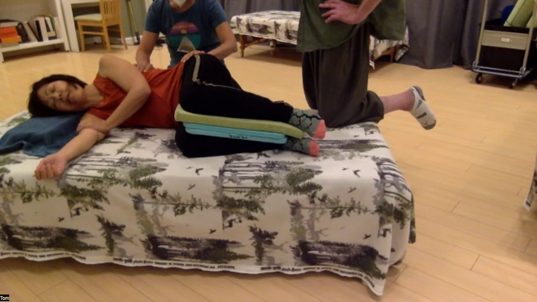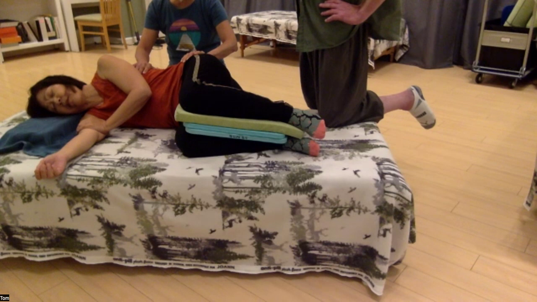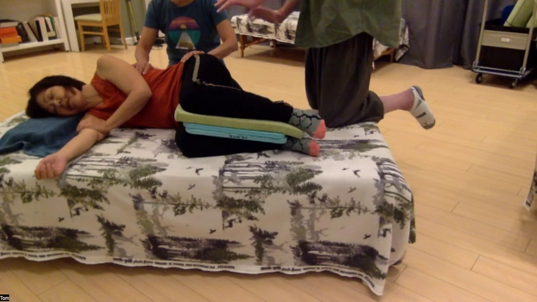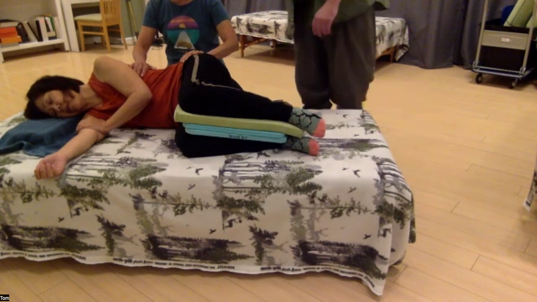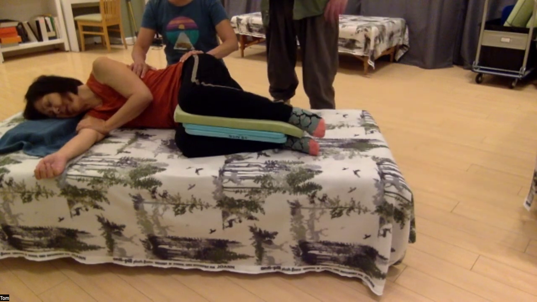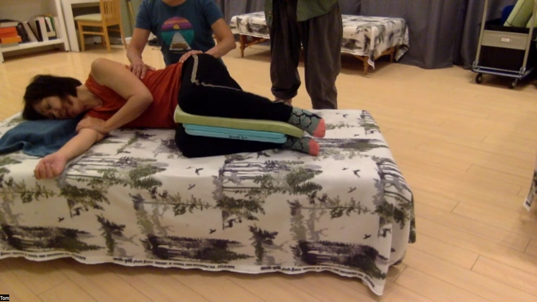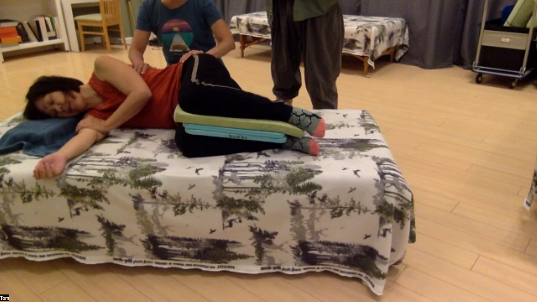And if it's hard to find, what you can do is just stop one part. Just keep this hand still and roll the other hand. So you're getting information there.